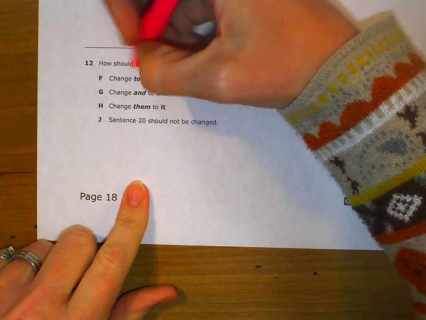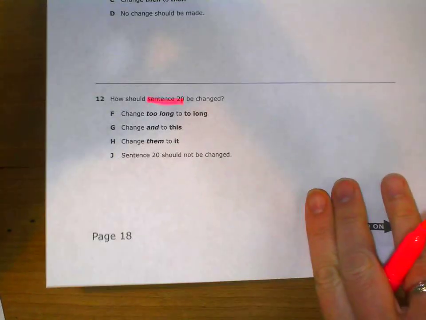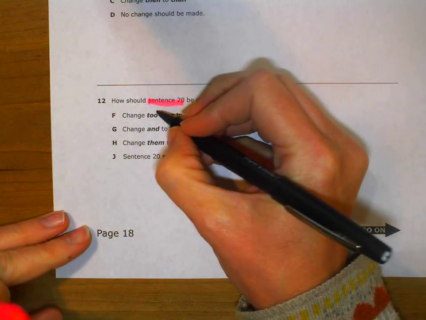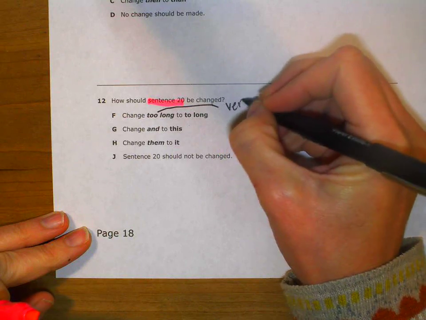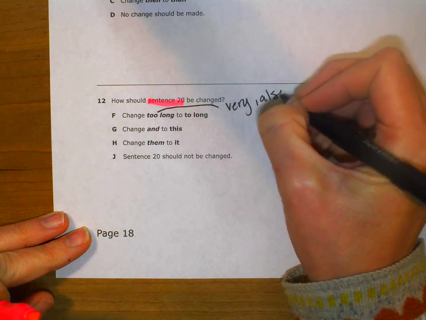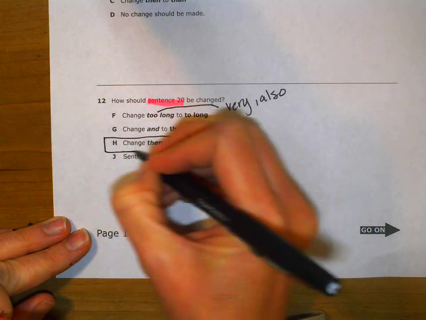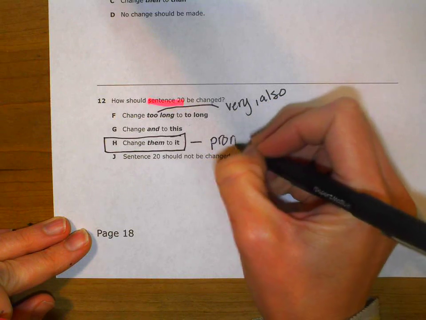And it says, how should sentence 20 be changed? Now, if I look at all my answer choices, first of all, remember that TOO is like very or also. Okay. But this is what we're focusing on right here. Change them to it.